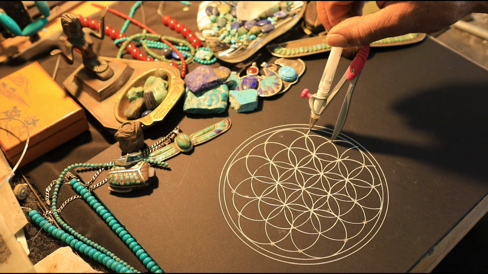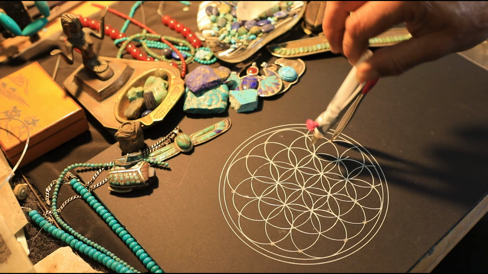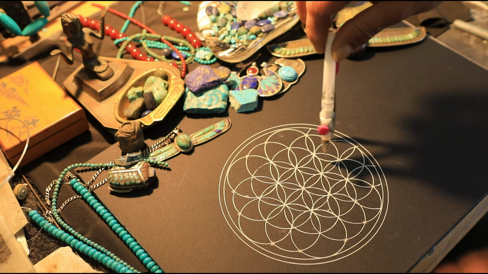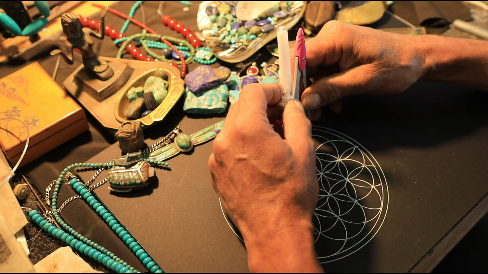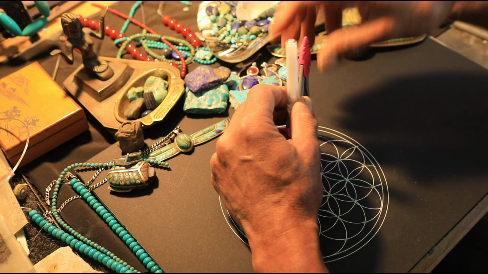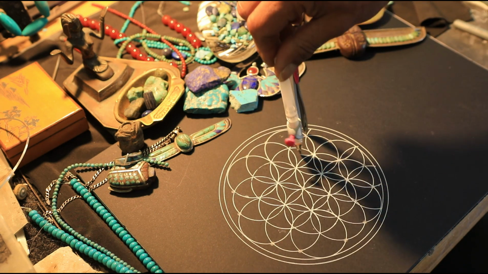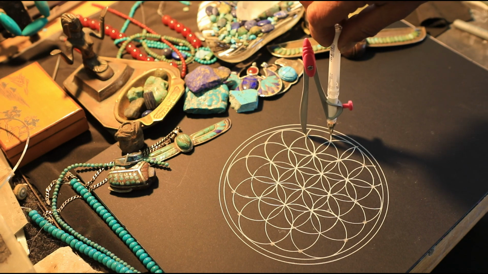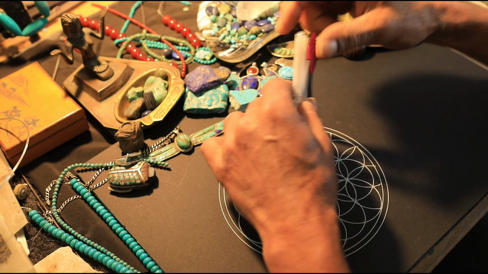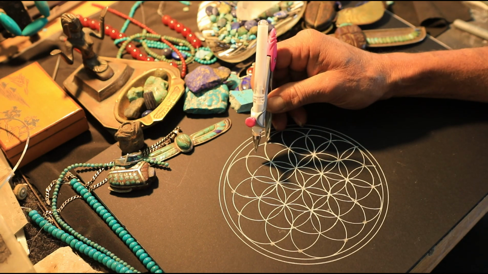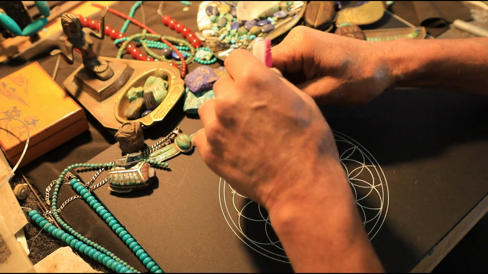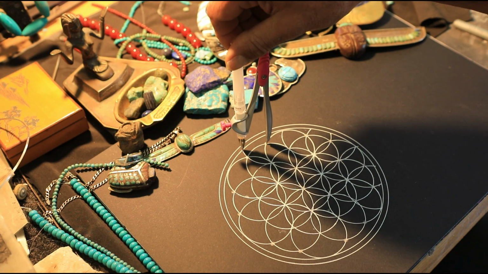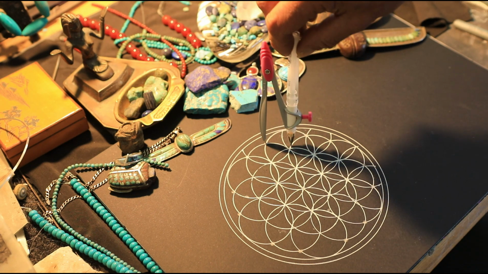Now, anyone fairly astute that has seen this design might have asked, well, we've got 19 complete circles on the inside. What are these extra arcs that are contained within? What's going on there? Why aren't they full circles?